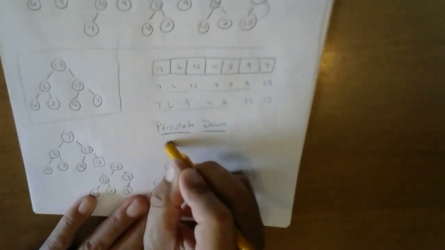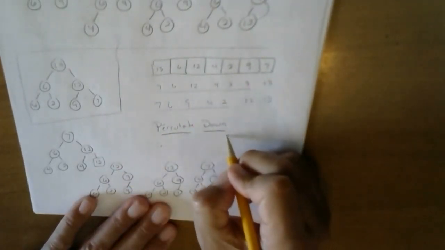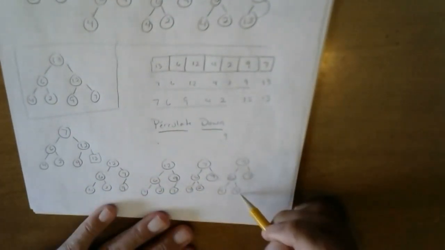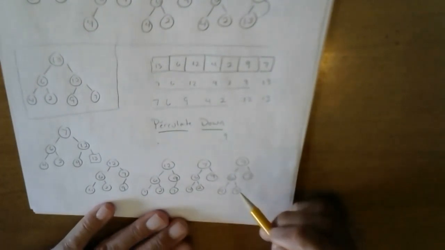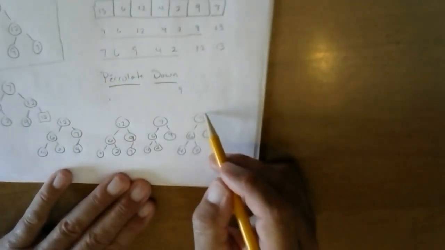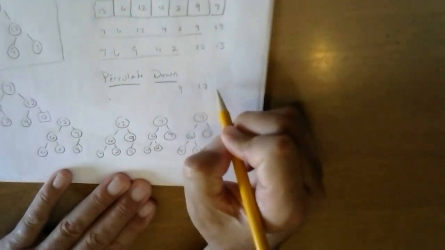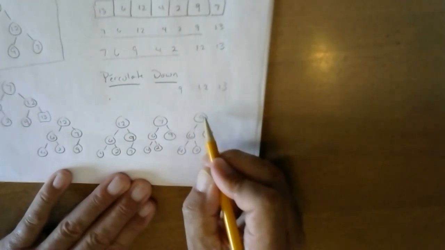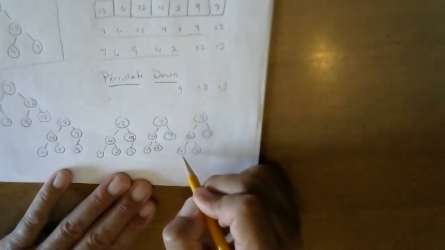So what am I left with when the 9 comes off after it moves here? Well, I'm actually going to switch 9 and, so when I remove the 9 and put it in its proper spot, the last item is going to go up. So the 2 will go here, and I need to percolate down.